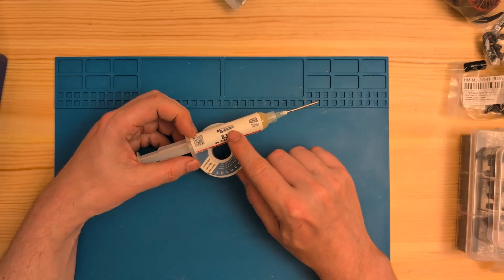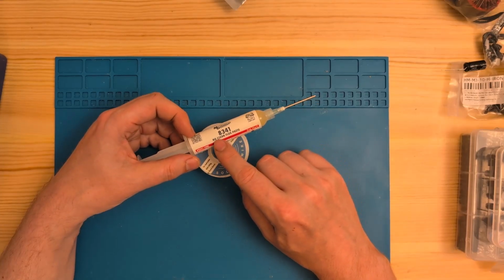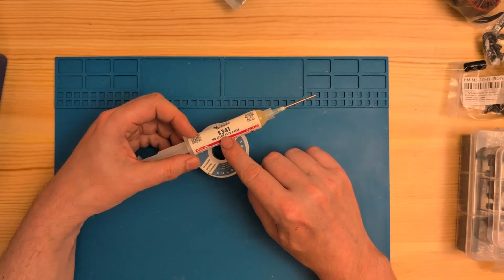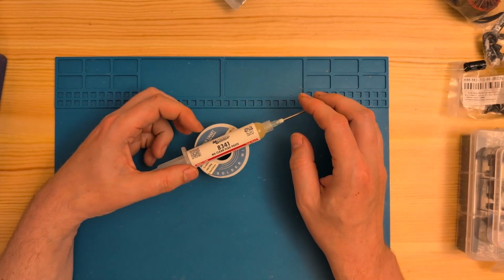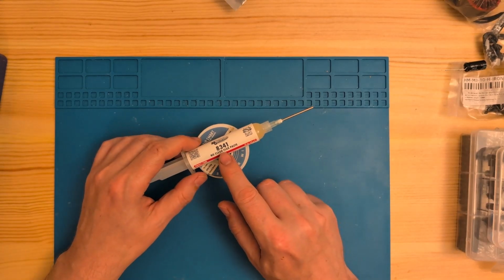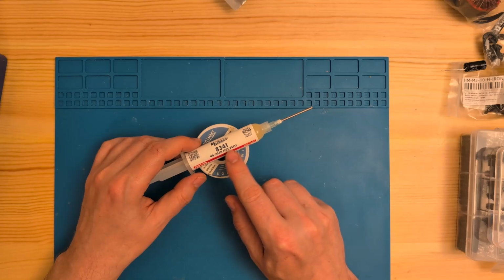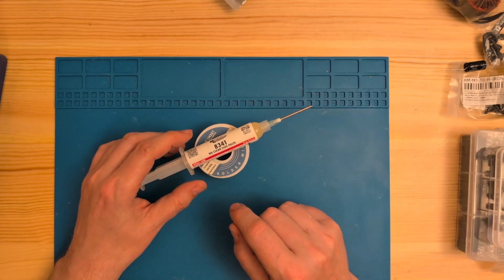You can see that in my case I'm using flux from MG Chemicals, and it's called no clean flux paste. What does no clean mean? In some cases you can apply flux, but it must be cleaned, or it can potentially damage your electronic components over time.